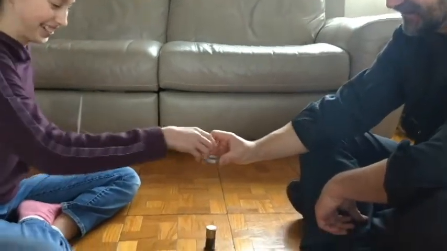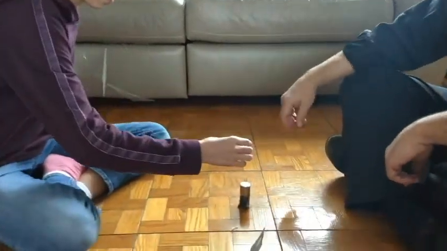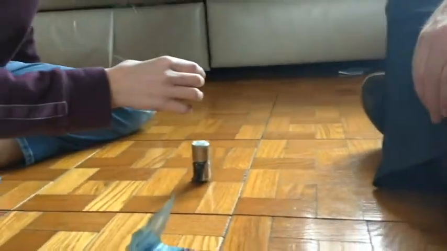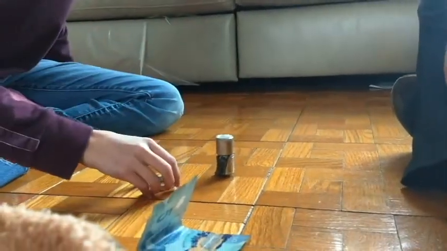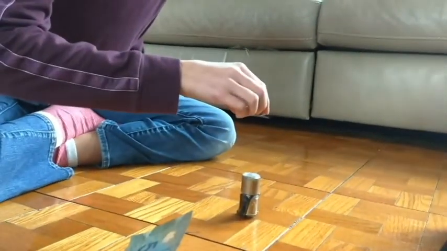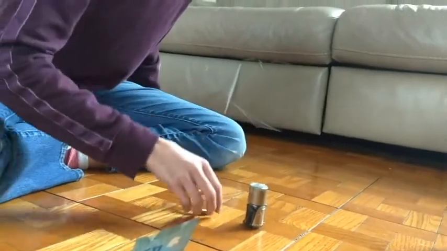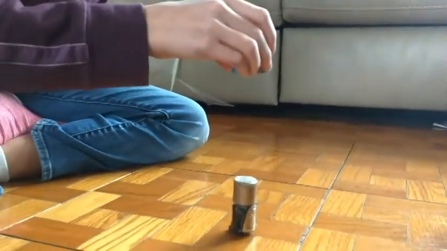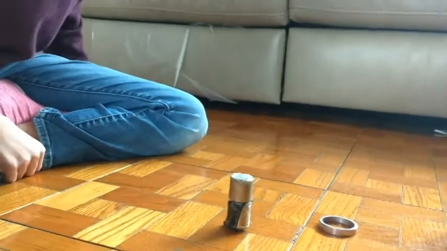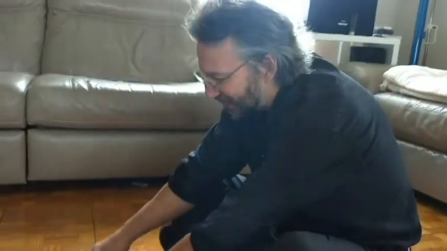Sure. Okay, so let's see. So you drop it and you try to aim so that it actually falls onto the magnet. Let's see what happens. Okay, try again, and you have 3 tries. One more, 2 more. Well, try again. So it didn't work. So what is happening?